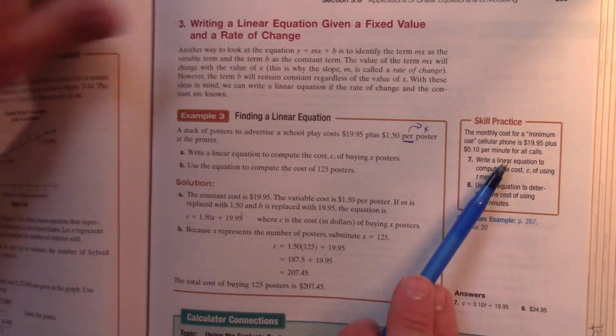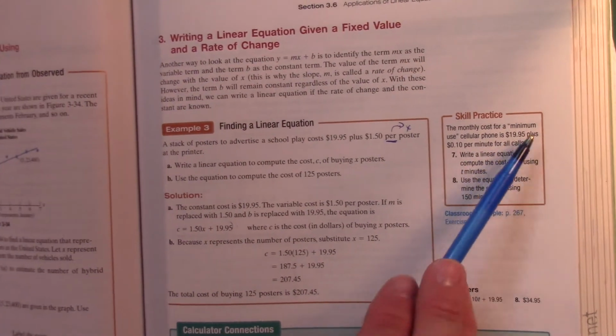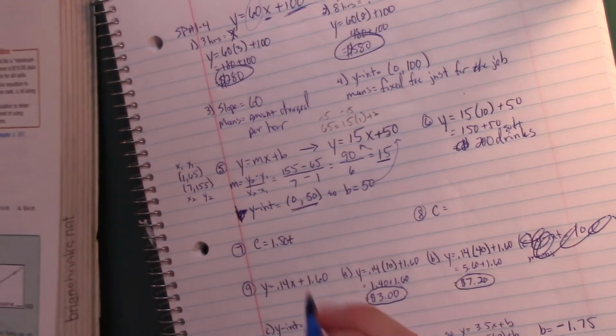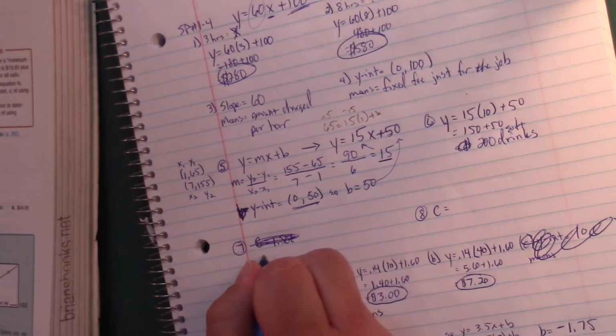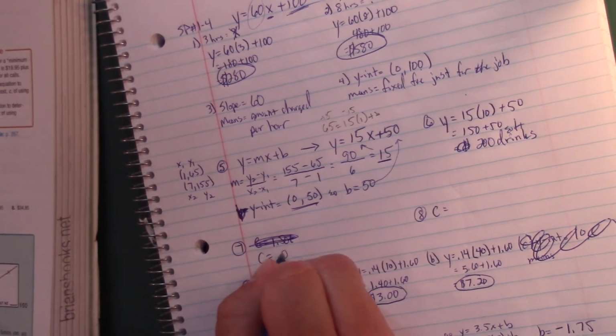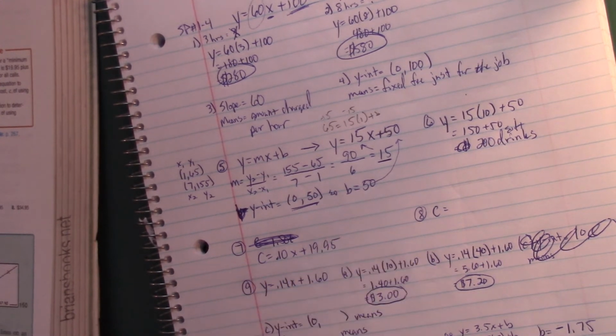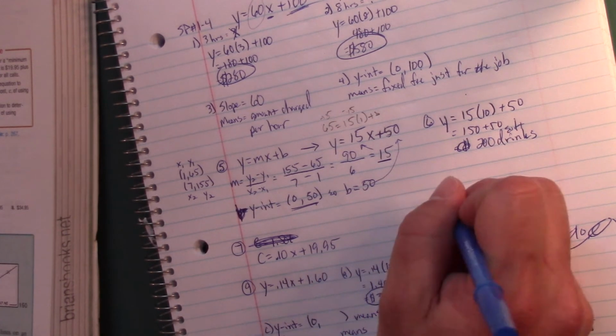So here's why I got ahead of myself. For number 7, it's saying 19.95 plus 10 cents per minute. Okay, so the 10 cents per minute, I did that wrong already, C equals 0.10x plus 19.95, right? All right, so that's my equation for number 7. For number 8, it wants me to plug in 150.